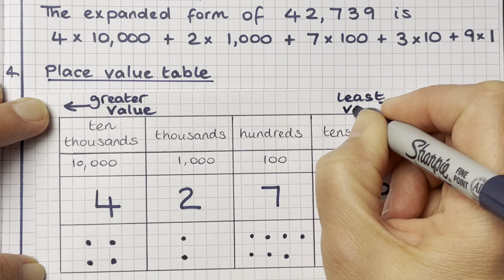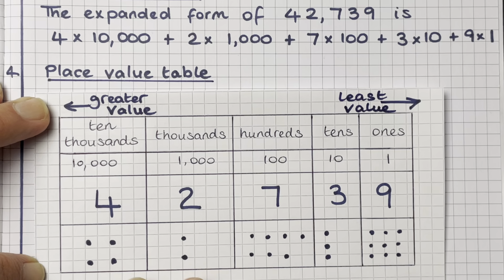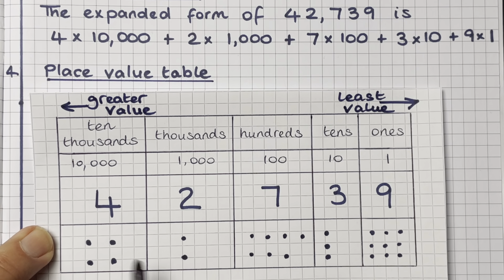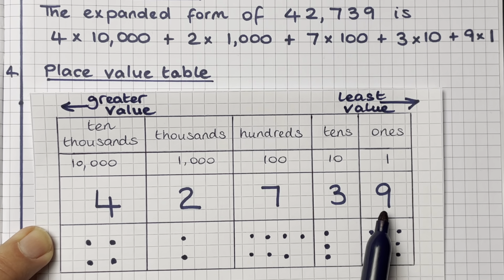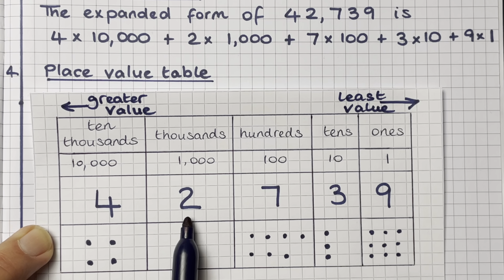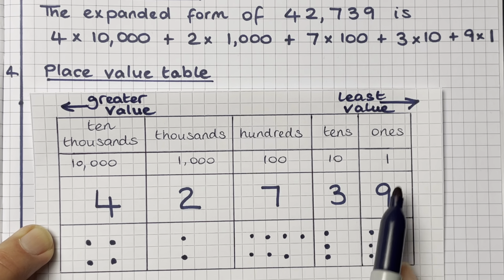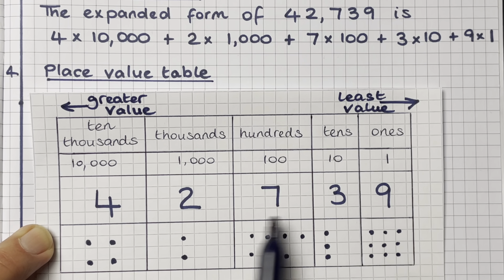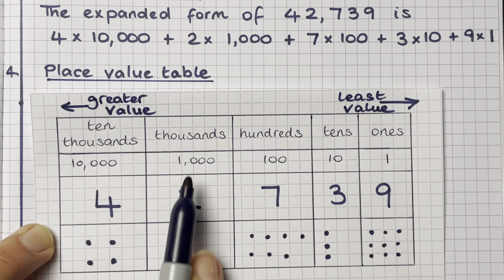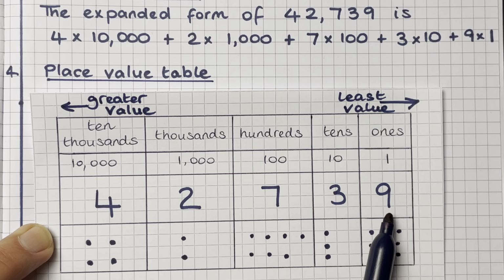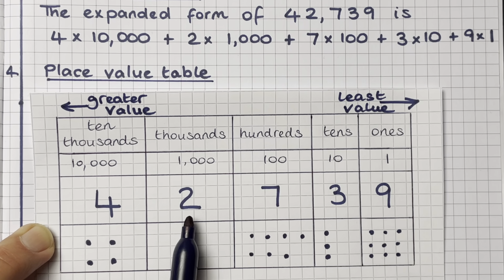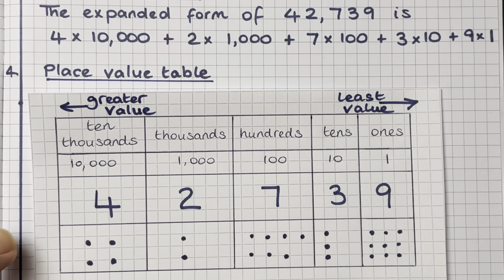I'm going to write least value. So let's look at this. So even though we've got a number 9 here, that has less value than the 2, because the 9 is in the ones column, but the 2 is in the thousands column. So the 9 is just 9, but the 2 is 2 in the thousands column. So its value is 2,000.